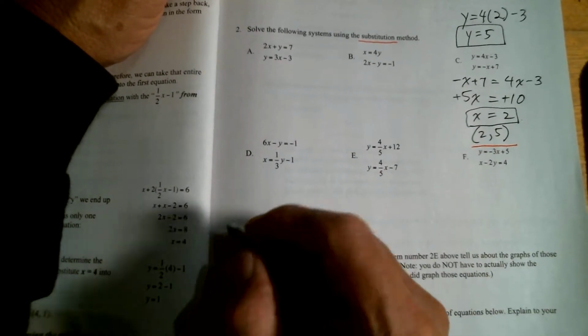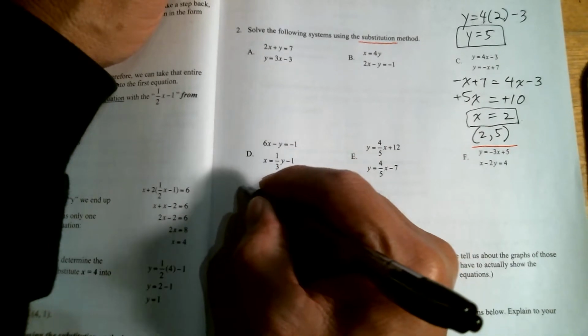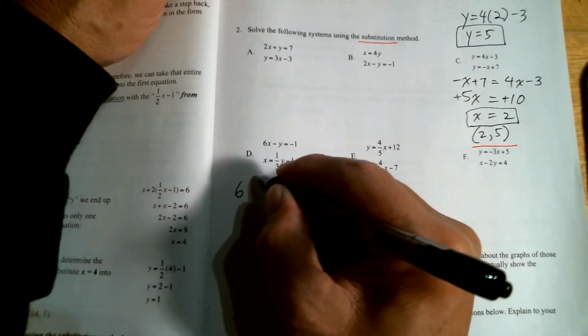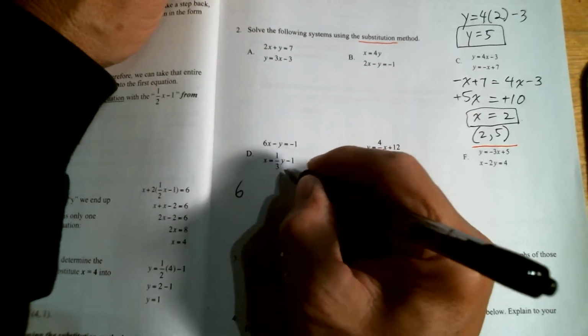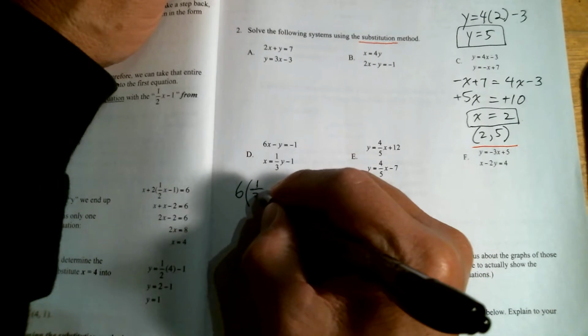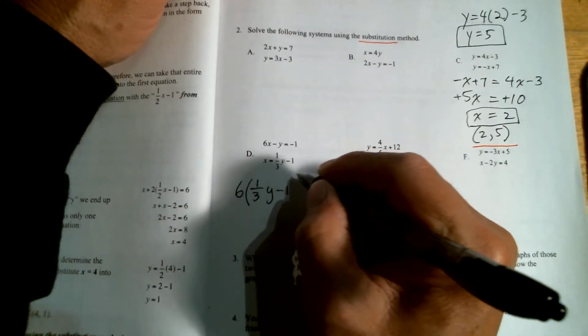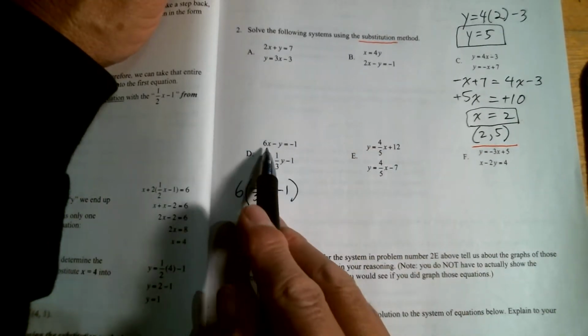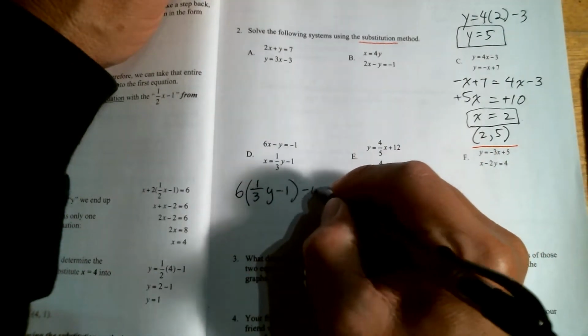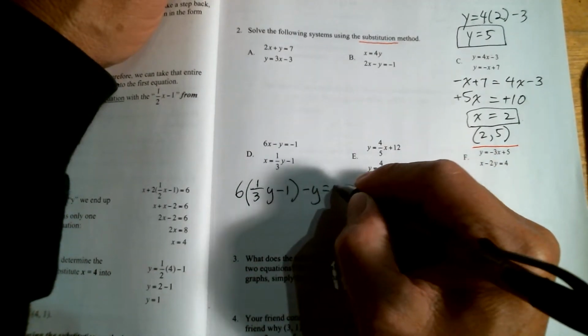So let's go for it. I have 6 from here, x, and this is also x. So we substituted that entire value like this, which is the x portion, minus y equals minus 1.